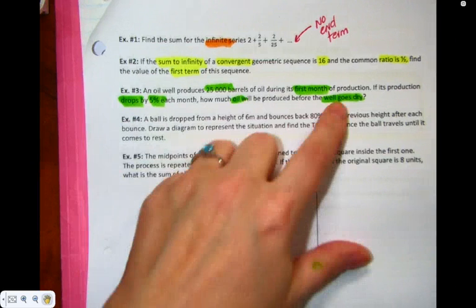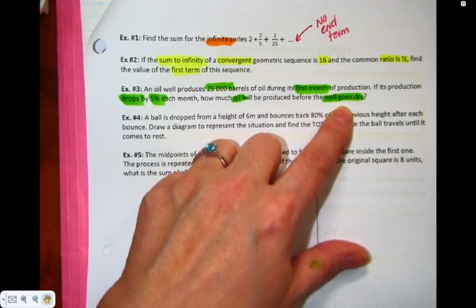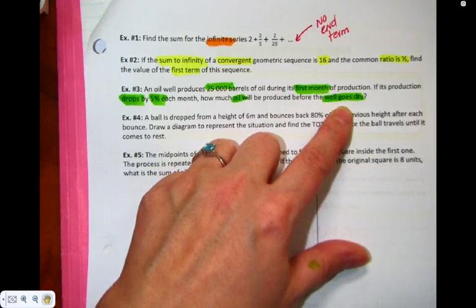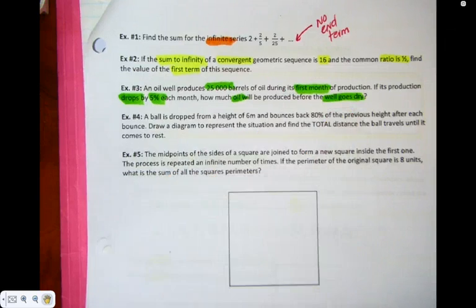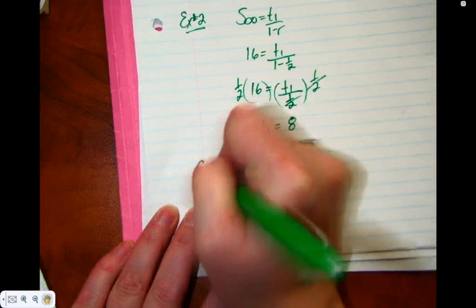So because there's this concept of there's always going to be oil there, this is what's telling you it's going to be a sum to infinity. The other way you know it's a sum to infinity is we have no n value and no way to find an n value. And so if we don't have n and can't find it, it has to be a sum to infinity. So this is actually a straight up sum to infinity once we figured out what the question's giving us.